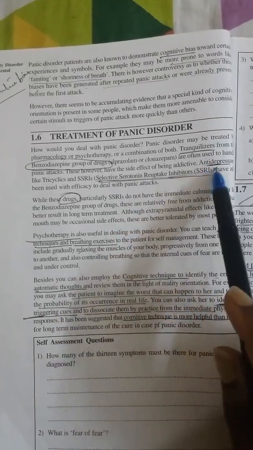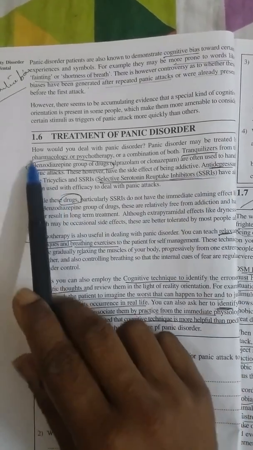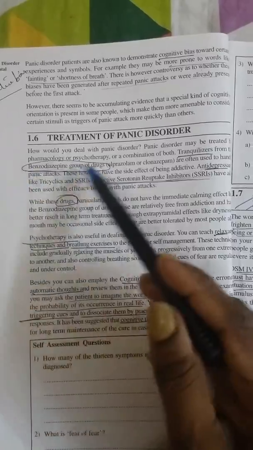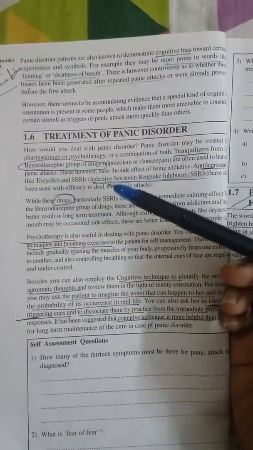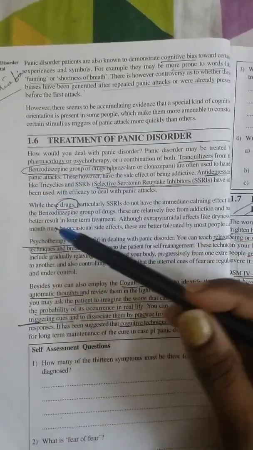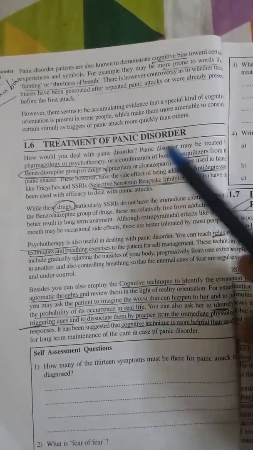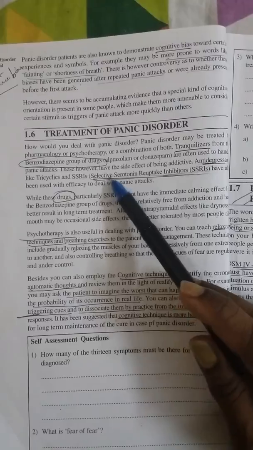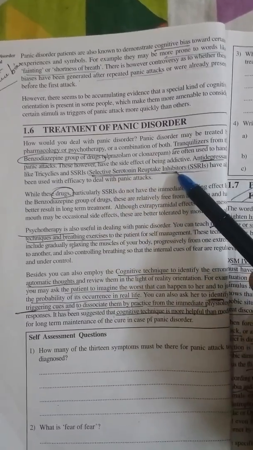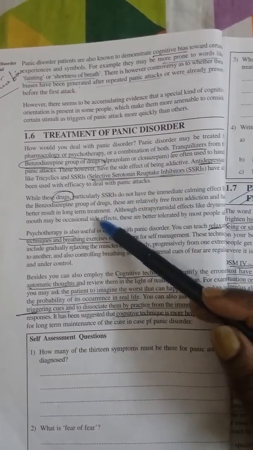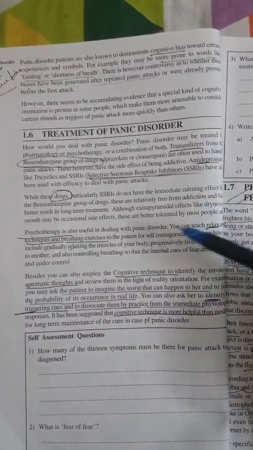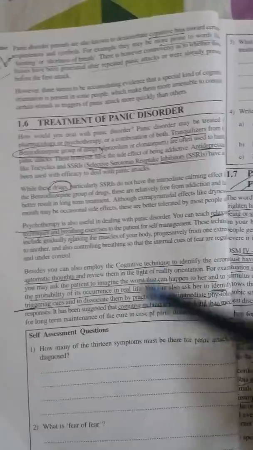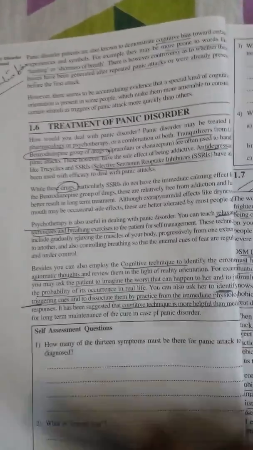Treatment: tranquilizers, antidepressants, benzodiazepine. If you can remember drugs, it's good. I'm really not that great with drugs. It's a new subject for me. But if you can, good. Then antidepressants and SSRIs, selective serotonin reuptake inhibitors, can be used. Psychotherapy, relaxation techniques and breathing techniques, exercises, and cognitive techniques are used here. So that is about the panic attack.